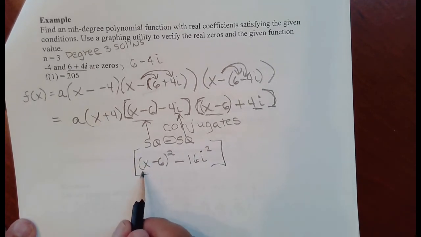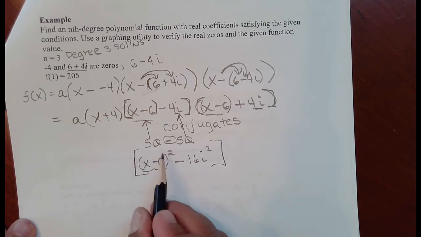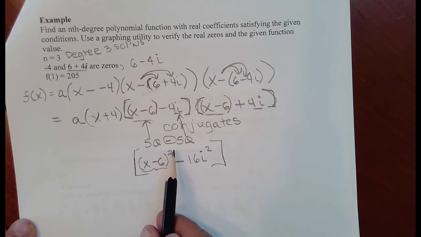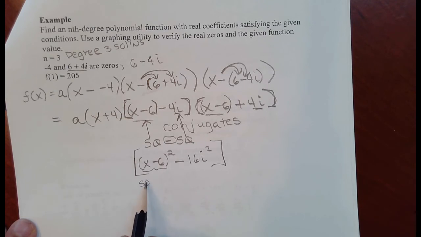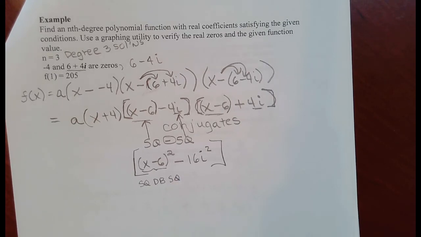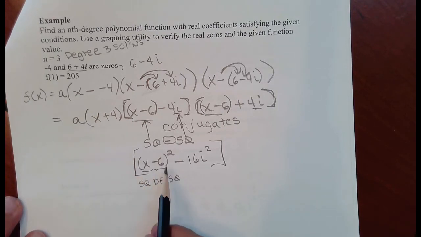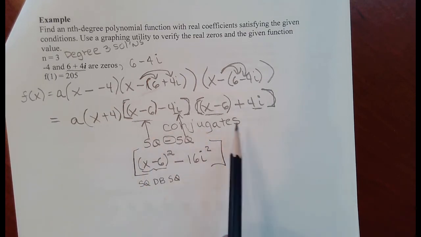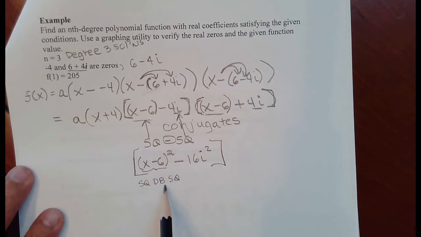There also happens to be a shortcut for FOILing this out. Whenever you're taking a binomial and squaring it, you can use square, double, square. I'm going to keep going over these shortcuts with you because they are pretty handy when you're already into a problem that has a massive number of steps and you're not trying to add another 10 steps to it just because you don't know the shortcut. So for a binomial, where you have two terms squared, it's square, double, square. I've been going over the conjugate FOILing shortcut. This is a FOILing shortcut for squaring.